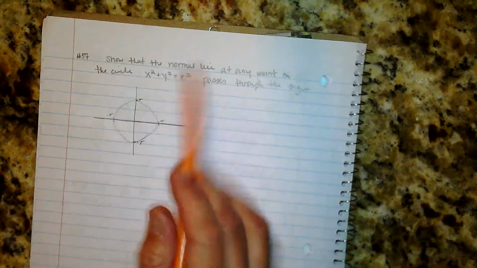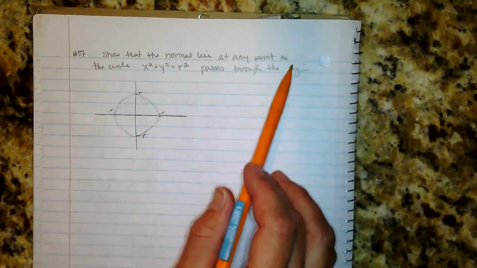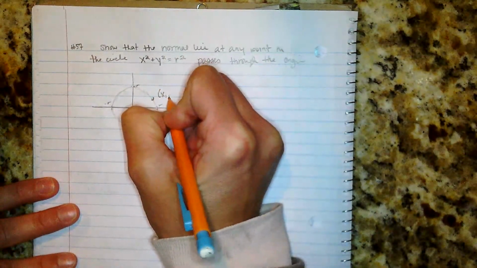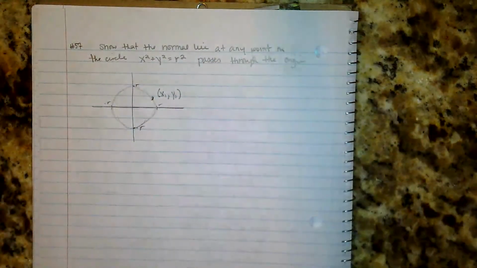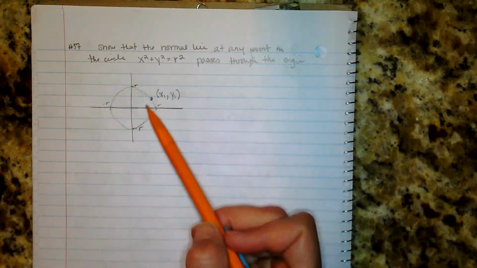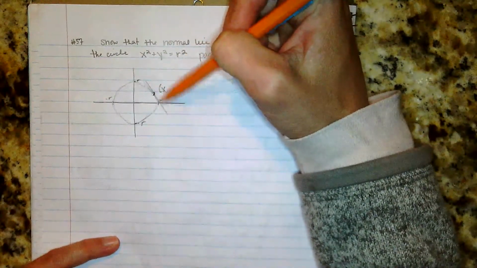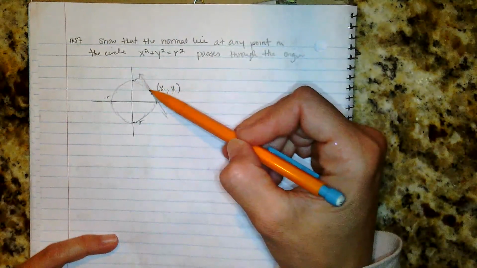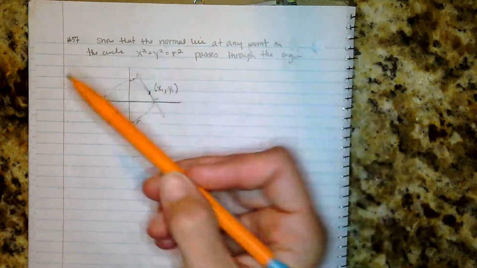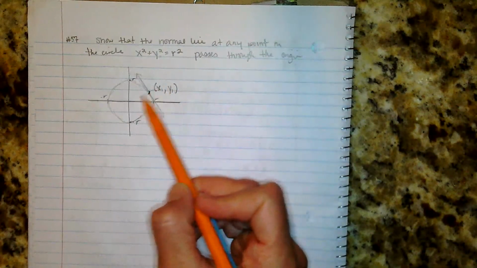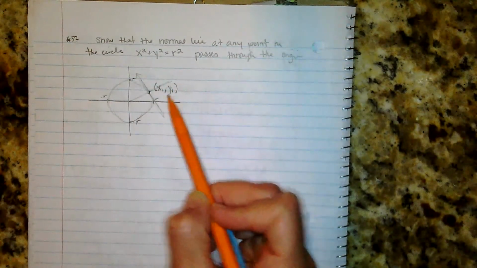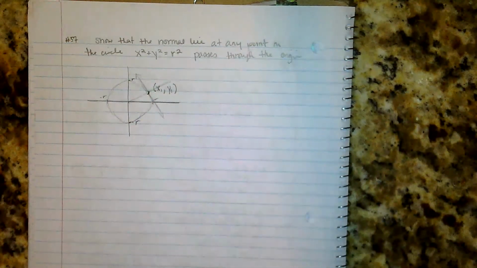So it wants us to show that the normal line at any point on the circle. So I'm going to pick just some arbitrary x1, y1 point on the circle. That's just the first point I'm coming up with on the circle. We want to show that the normal line, so here's the tangent line. That's going to be the derivative of our curve at that point. And we'll opposite reciprocate that to get the new slope, and that new slope with that point can write the equation of the line, and we need to prove that it goes through the origin.